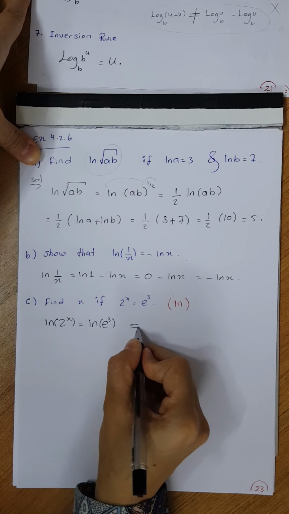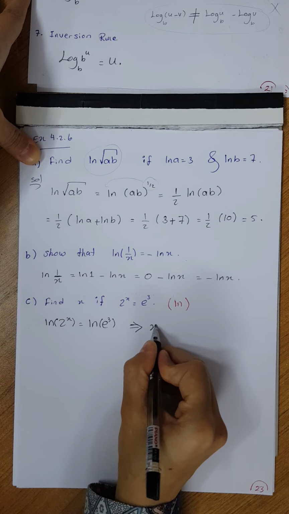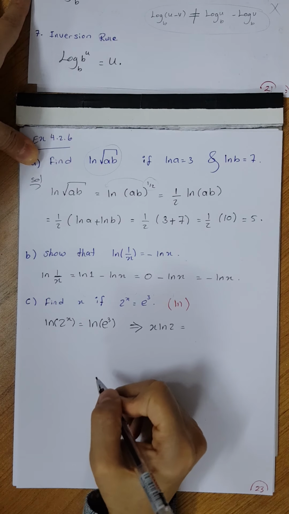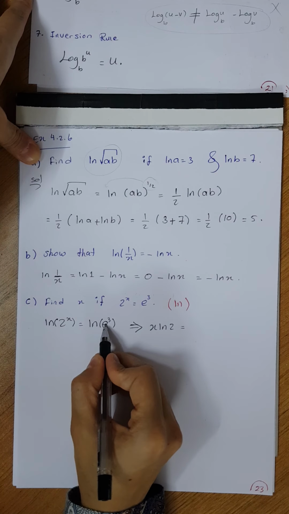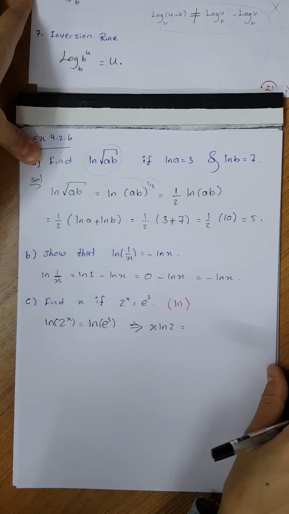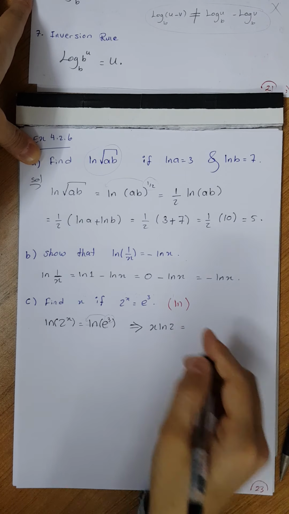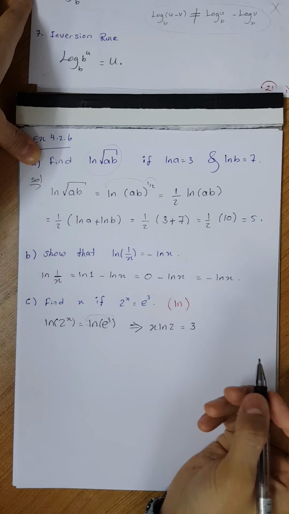If you look at that expression, ln of 2 to the power of x, that's a power, it comes in front, so it will be x multiplied by ln of 2. Ln and e are inverses of each other, so they cancel each other. What remains here? 3 comes in front. So that will be 3 multiplied by ln of e, which is equal to 1, so that will be simply 3.